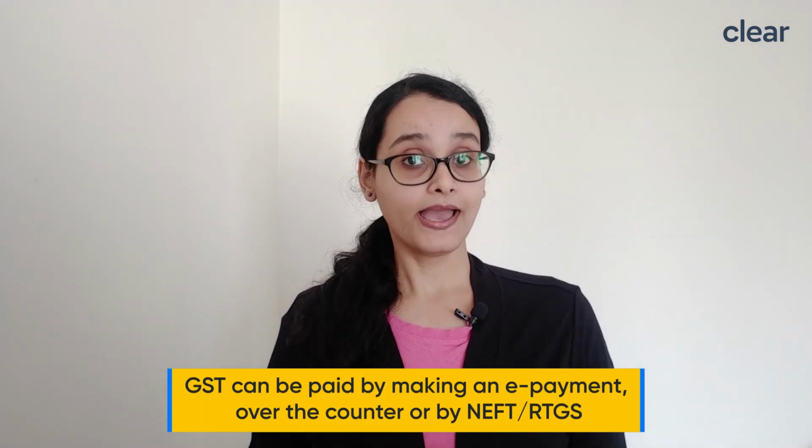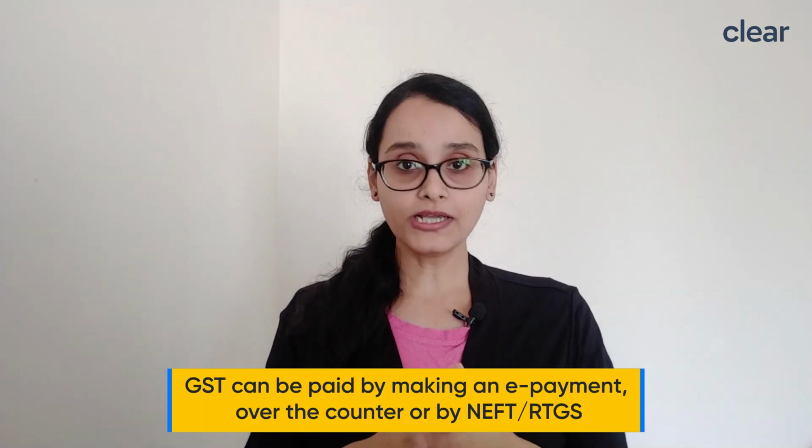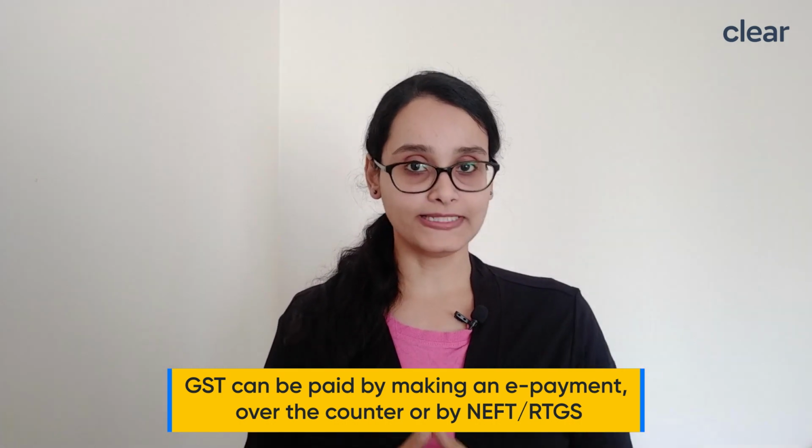Well, I have already taken you through the steps on how to generate a GST challan both under the QRMP scheme and for regular GST payments. Now let me tell you how to pay GST online. There are 3 modes of payment of GST. Now, GST can be paid by making an e-payment or over the counter or NEFT or RTGS.